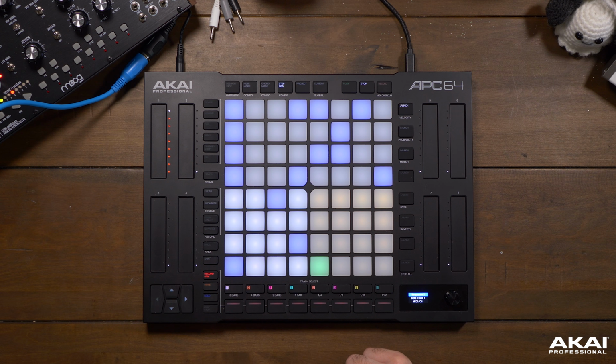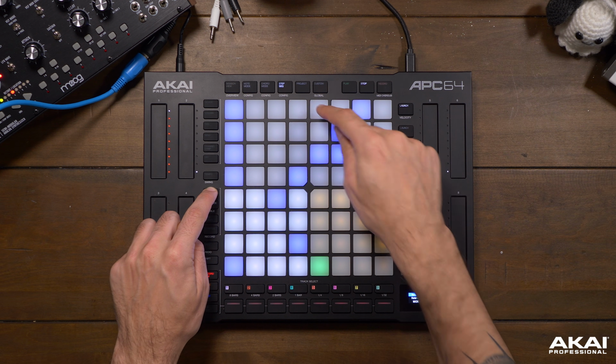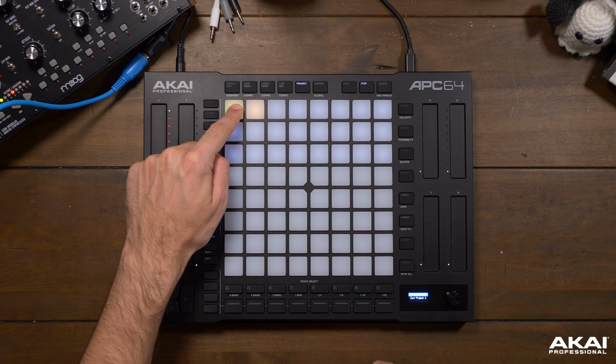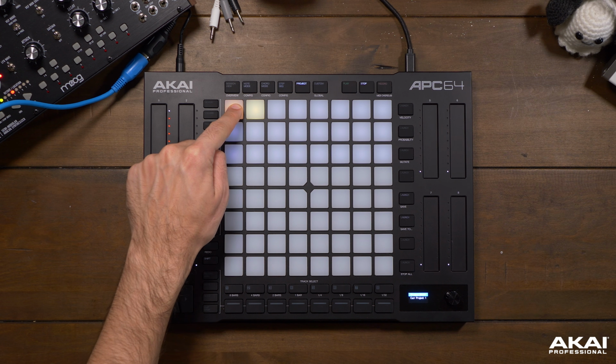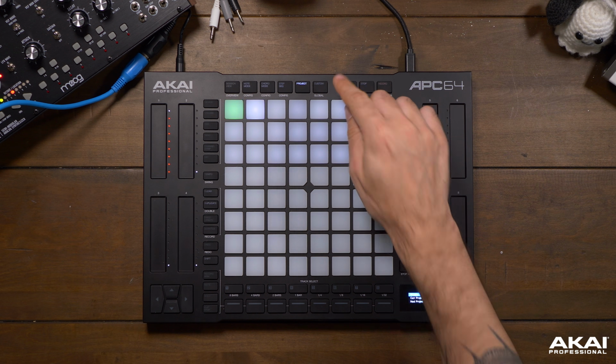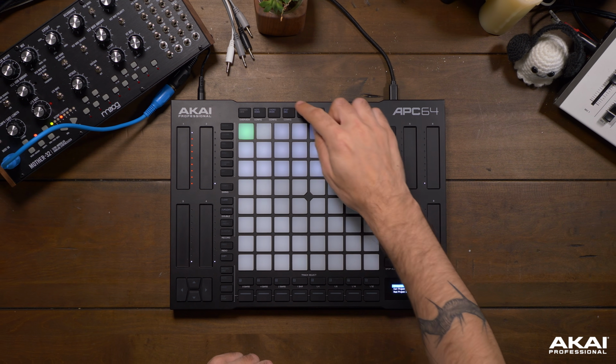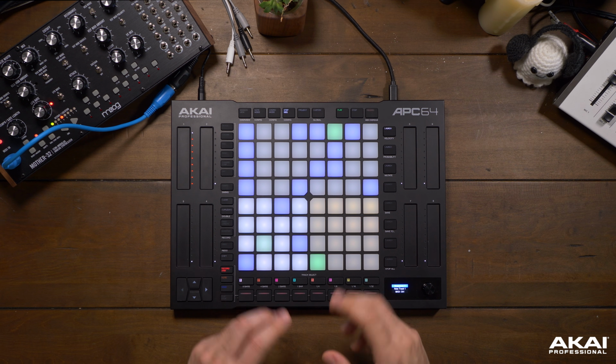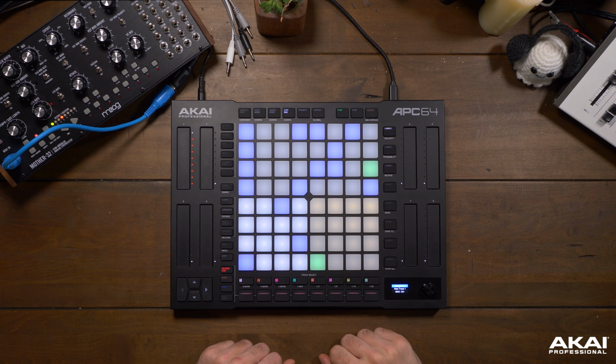Let's just make it a little more sparse and take out some notes. Save this project. And by holding down project 1 and then pressing project 2, we've now chained them together. So now we can create even longer sequences with the step sequencer.